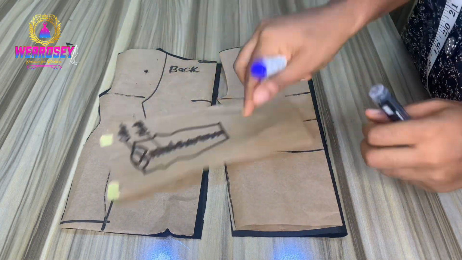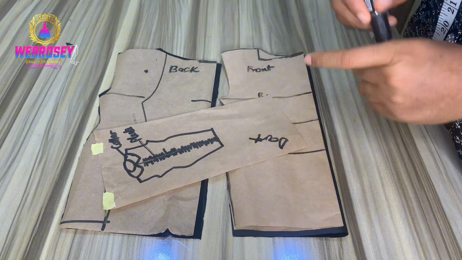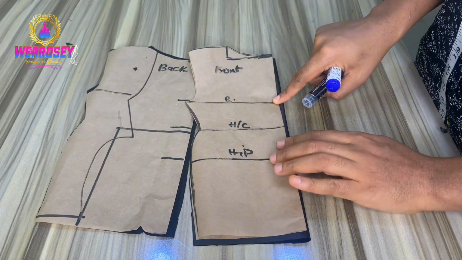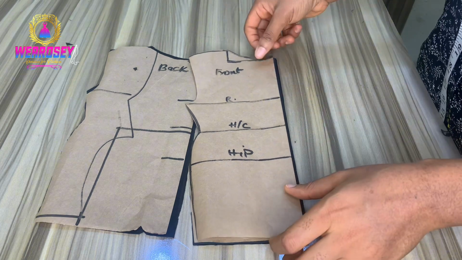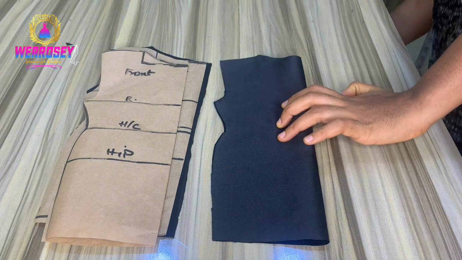Now it's time for us to draw the darts for this dress. If you're using a material that is stretchy, you don't need to draw that. But if you're using maybe a cotton material or a material that is not stretchy, then you draw your darts. So let me teach you how to draw a dart for a gown.